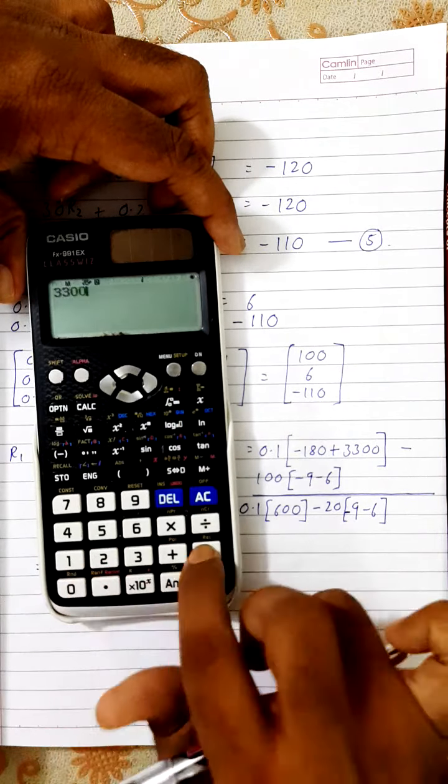3300 minus 180 is equal to 3120, which means it is 312. 0.1 into 3120 is 312, right? Minus, and over here this is minus 15, so minus of minus is plus, right?